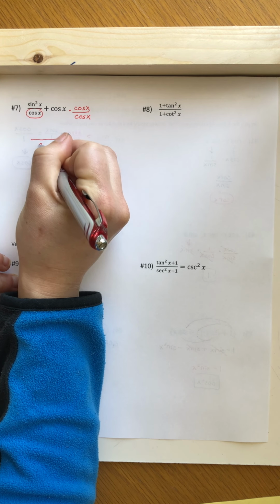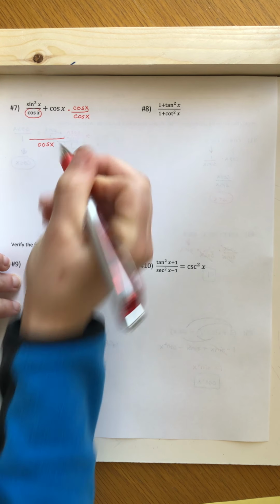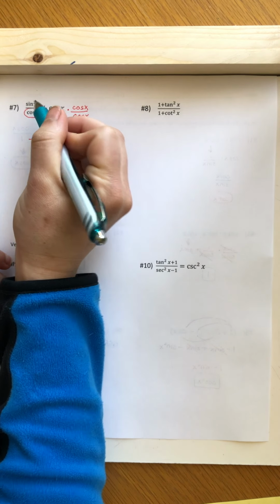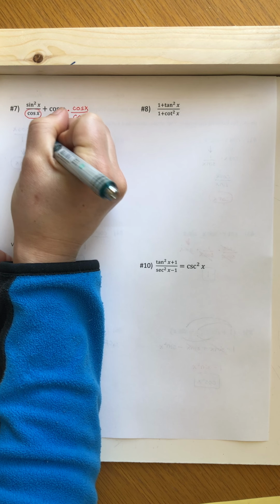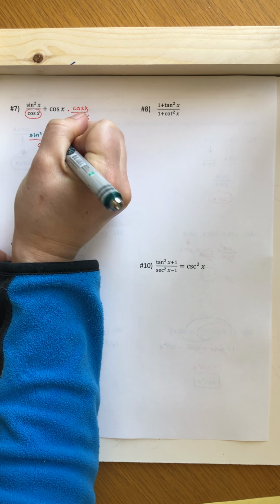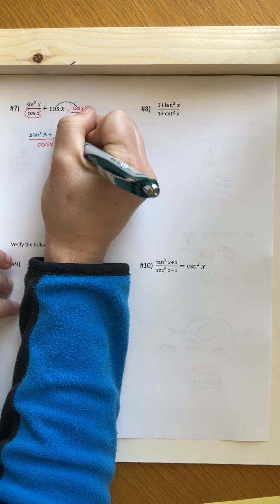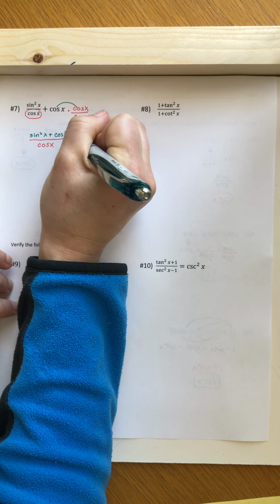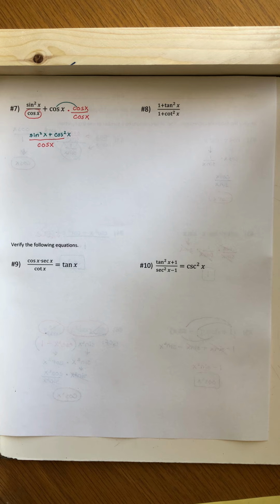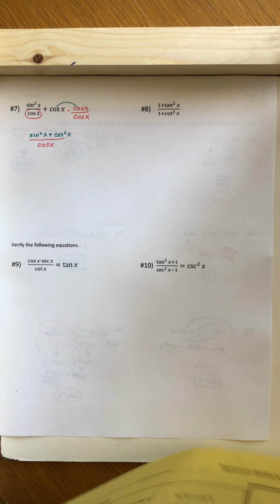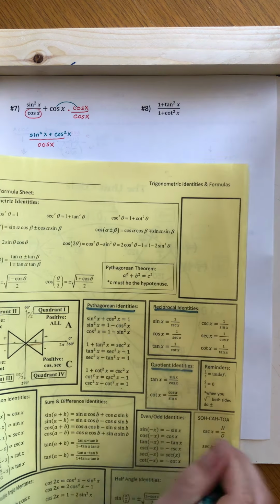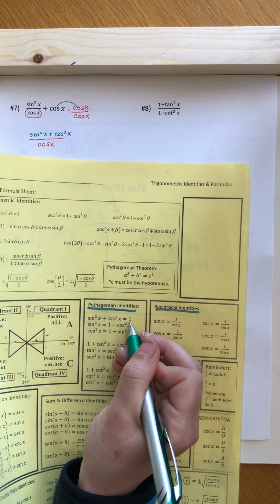So now my shared denominator is cosine x. My numerator is sine squared x plus cosine times cosine gives me cosine squared x. Sine squared x plus cosine squared x is a Pythagorean identity.